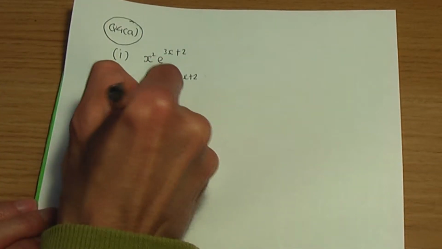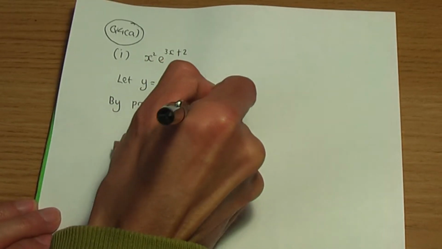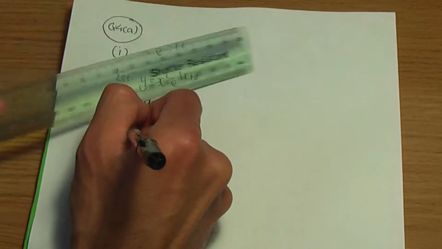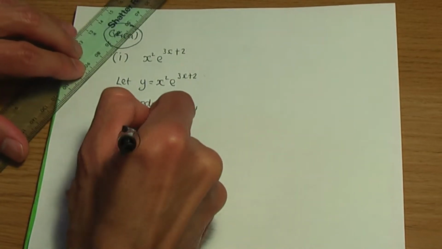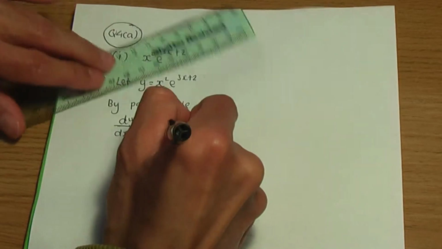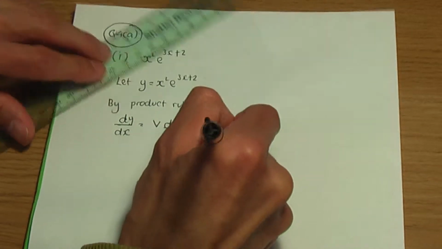So let me show you how this product rule works for this function here. By product rule, and here's the formula for the product rule. So dy over dx, to work out the gradient function, the formula is v du over dx plus u dv over dx.